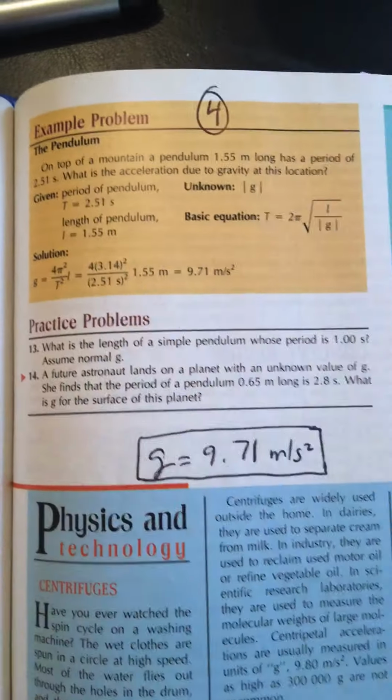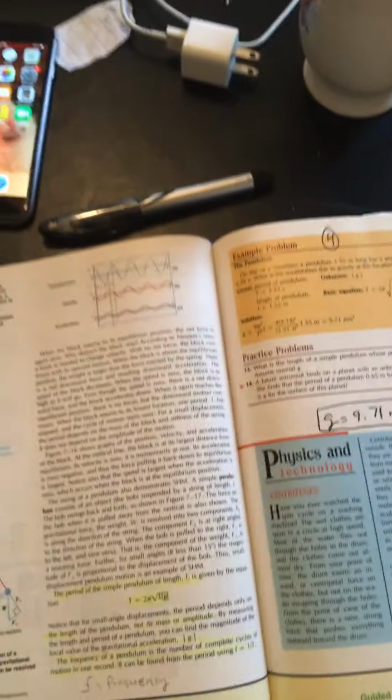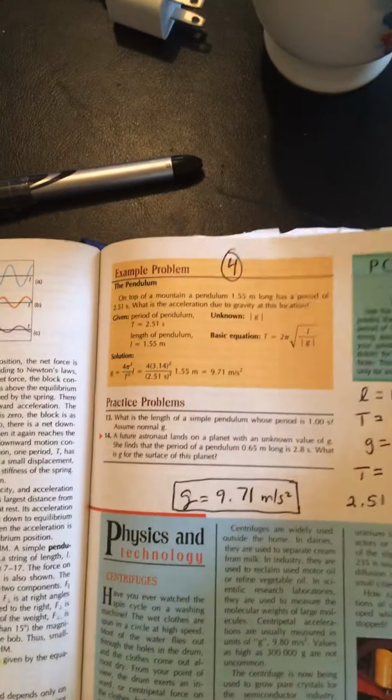You can see how they did the math a little bit different than me. I like my way. You can do whichever you want. You don't even have to tell me if you do it a different way.